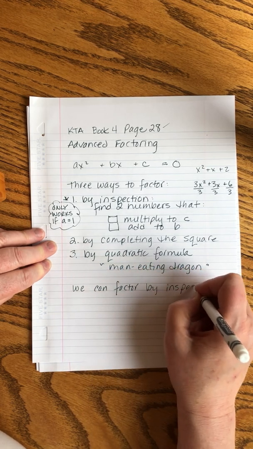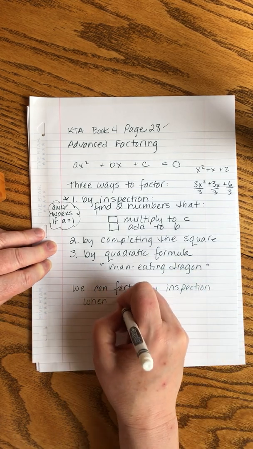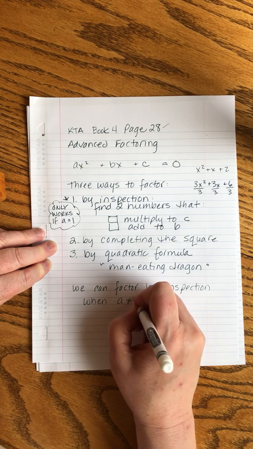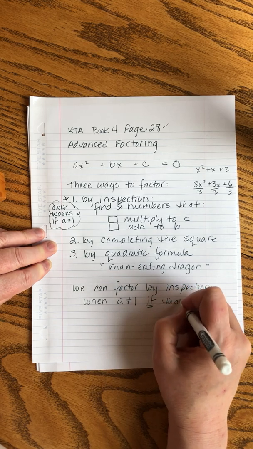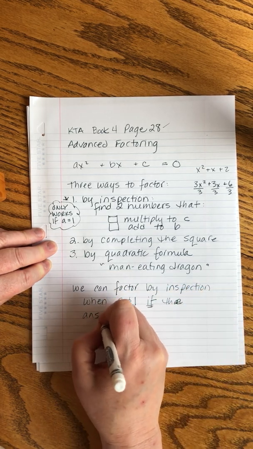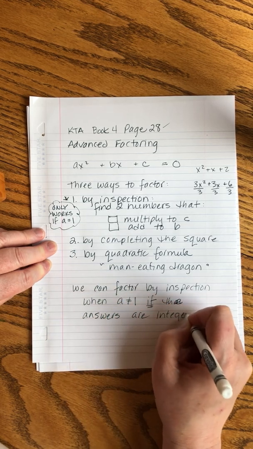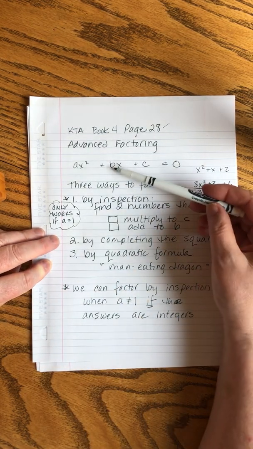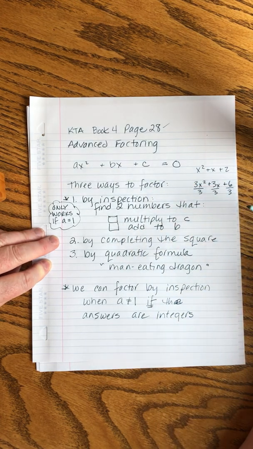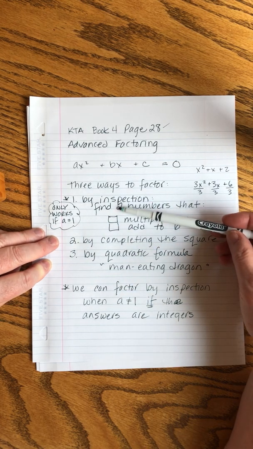Let me just write this down and then I'll tell you what I'm saying. If the values of x are integers, negative or positive whole numbers, then we're going to be able to use this special factoring by inspection, okay?